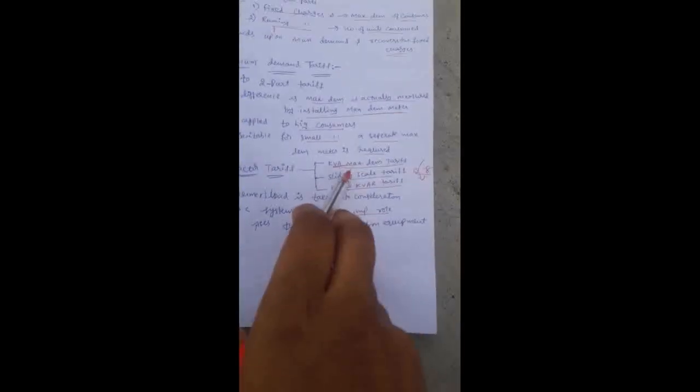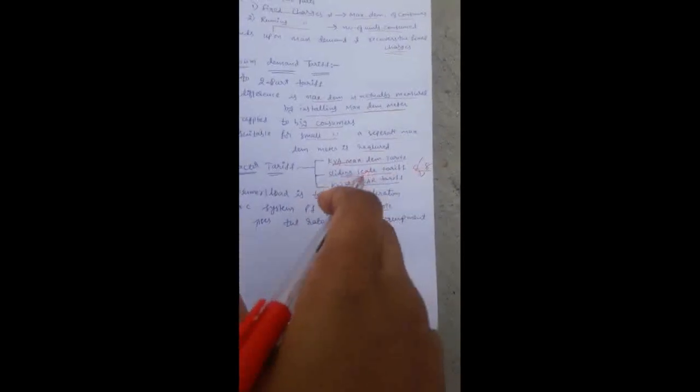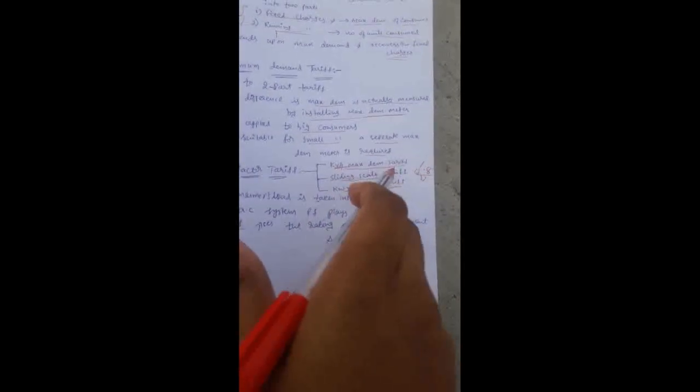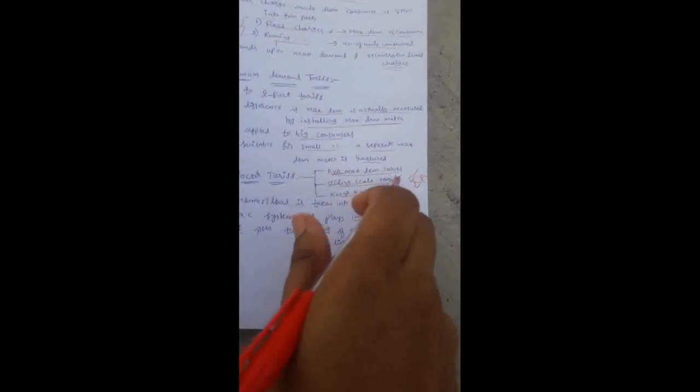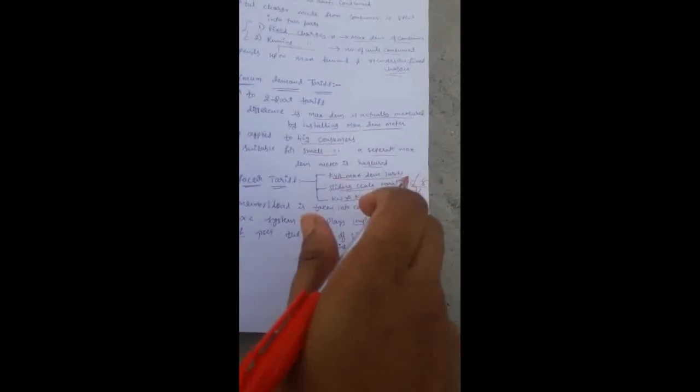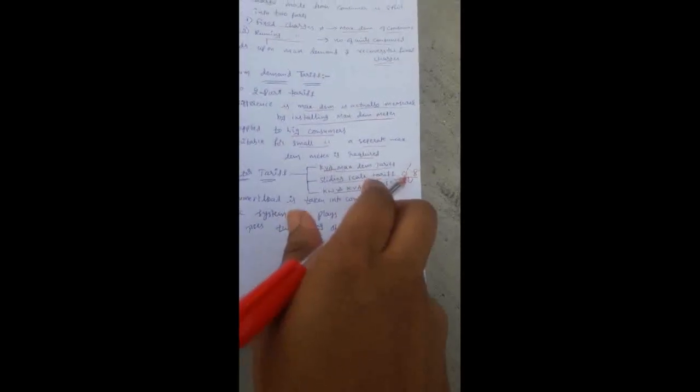So once again, what is the sliding scale tariff? It is the average power factor tariff. They take 0.8 power factor lagging as the reference, and if the power factor of the consumer is below 0.8, they will charge additional charges.